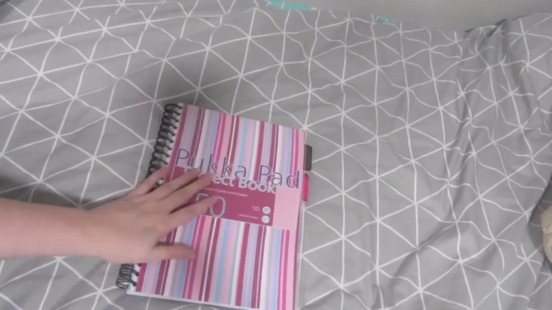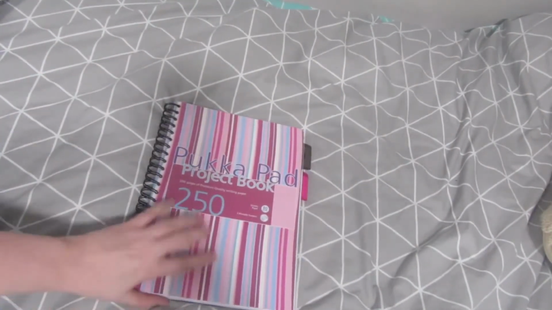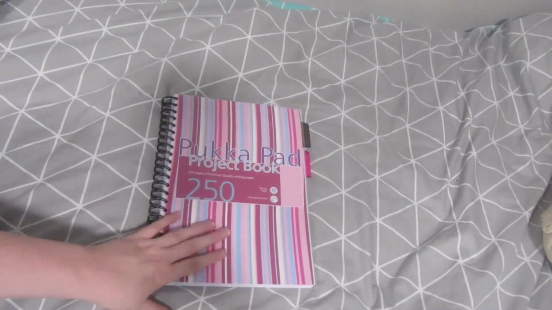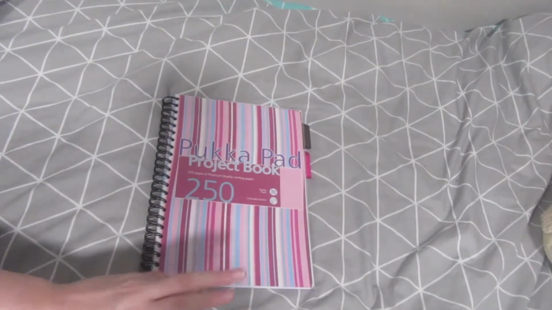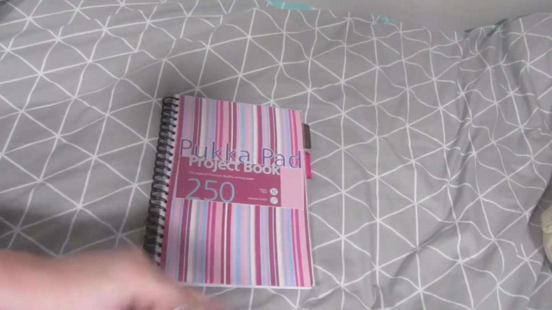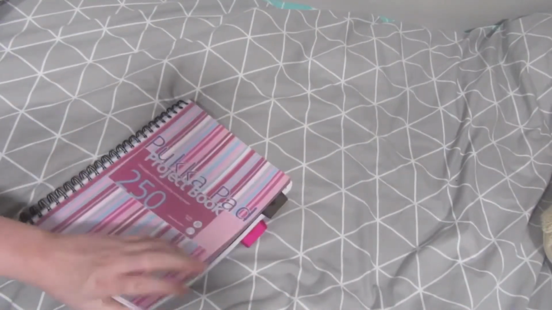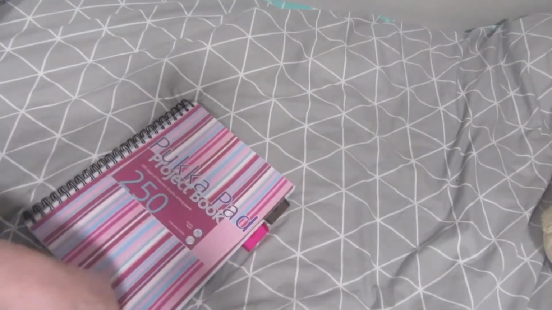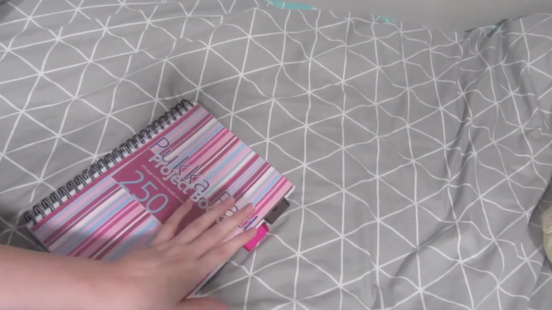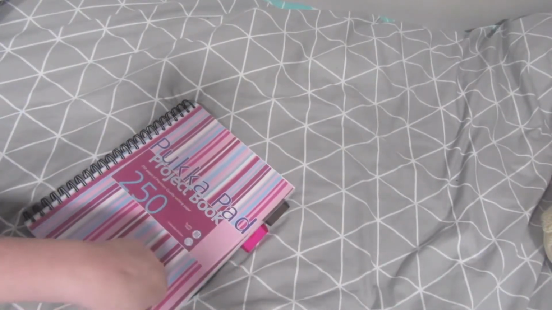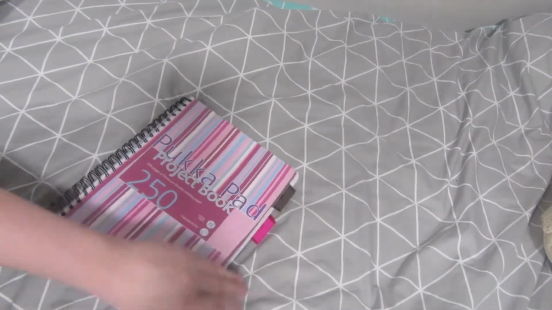So this one is actually a project book. Now I am taking 2 modules that correspond together, but I have one this semester and one next semester. So what I've done is taken out the project dividers and just narrowed it down to 2. So I'll use half of the book this semester and half of this book next semester, because I know I'm not going to get through all of it.